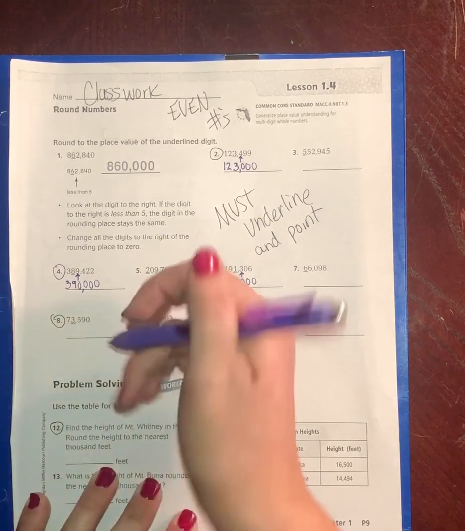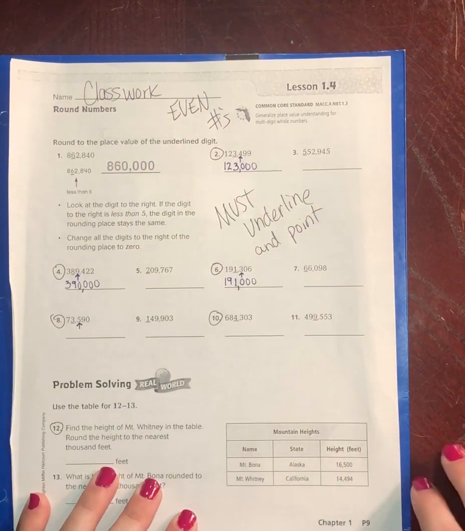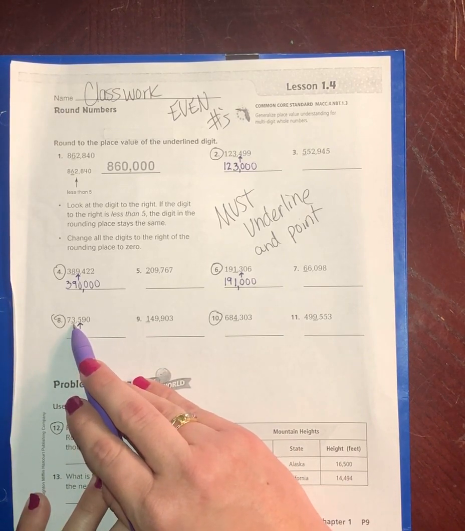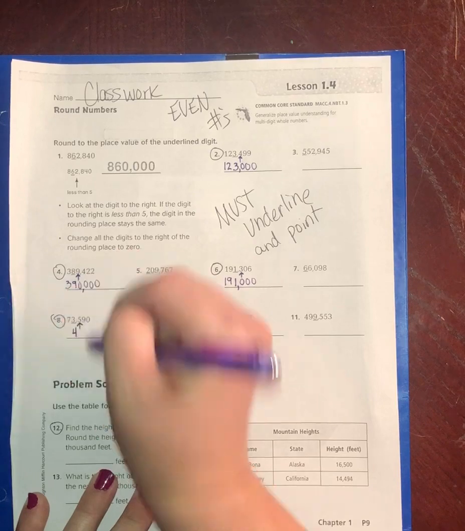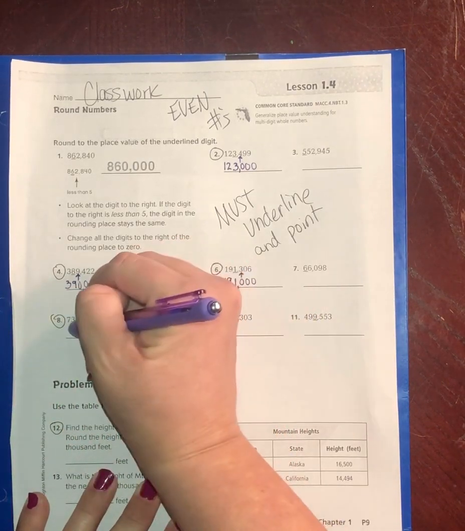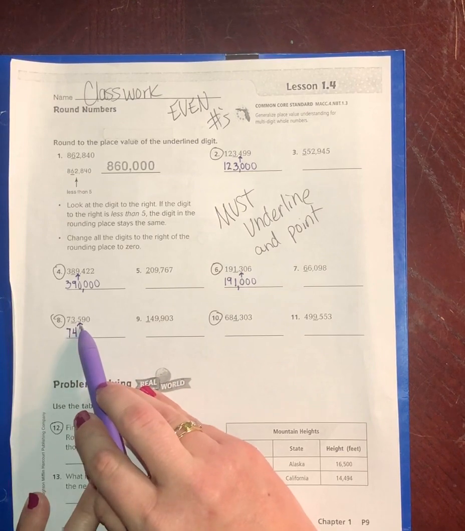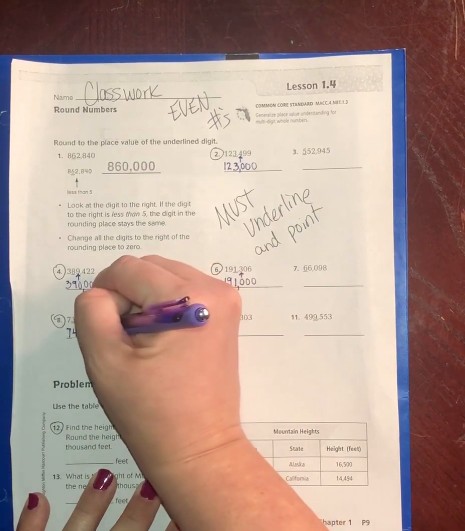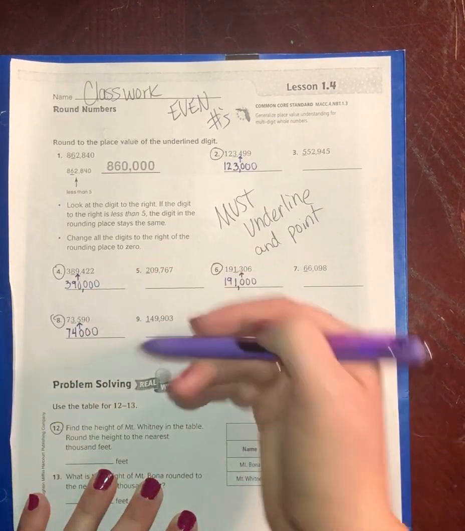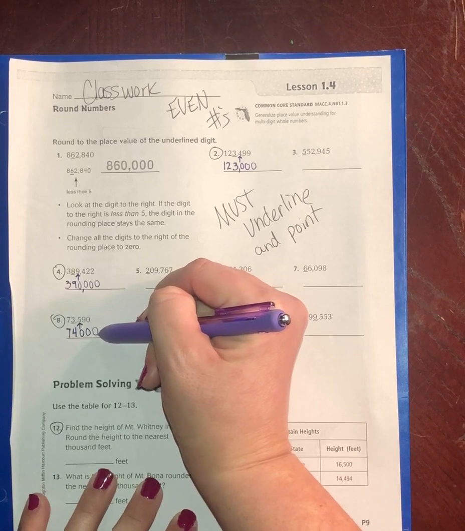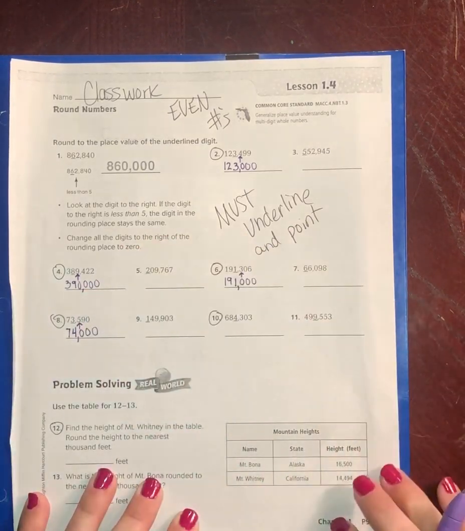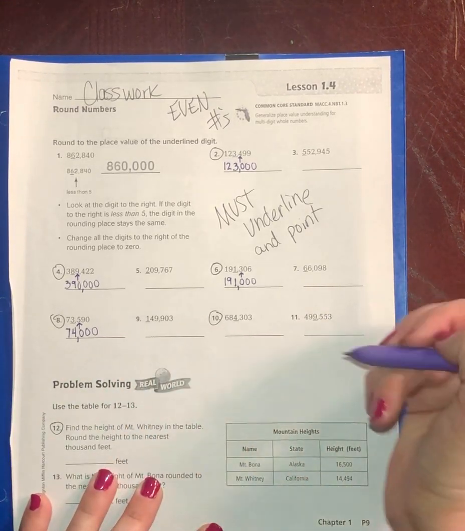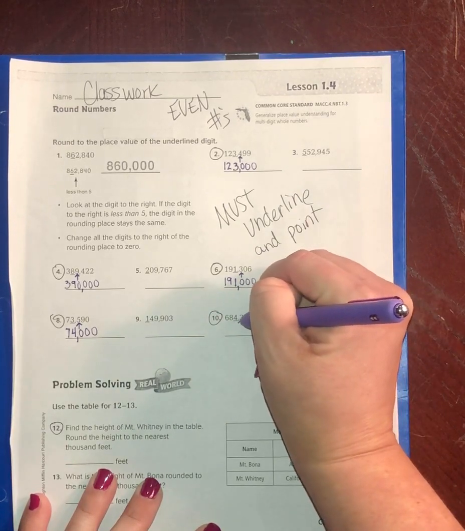Number 8, we found the place, look next door, 5 or more, raise the score. So that means that the underlined digit needs to be rounded up by 1, so the 3 turns into a 4. Everything to the left stays exactly the same. And then starting at the arrow, look to the right, zeros in sight. So we have 1, 2, 3 place values that have to change to zeros. Then we use our trick, count over 3 numbers from the right, 1, 2, 3, place the comma to show the break in the period. The answer is 74,000.